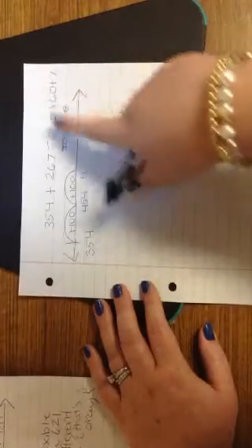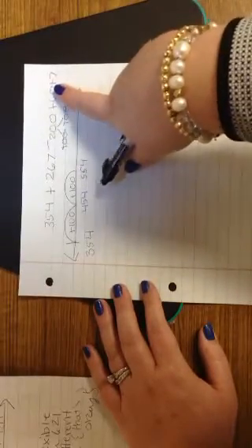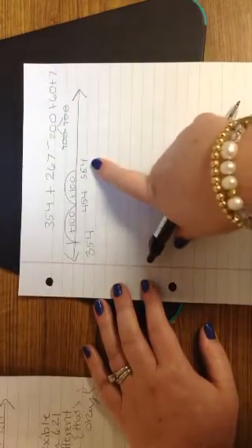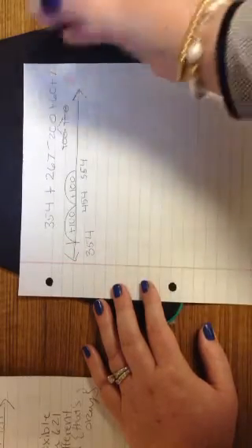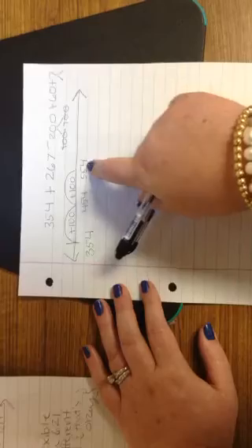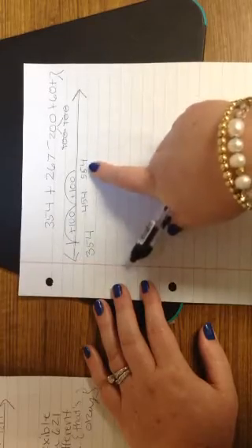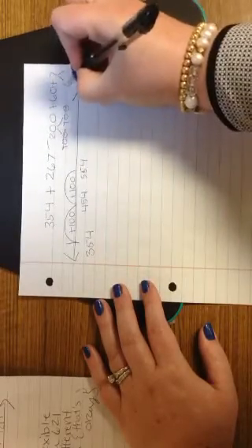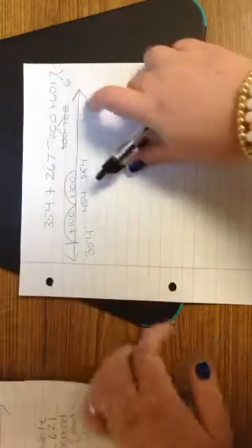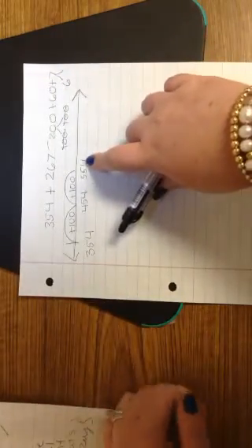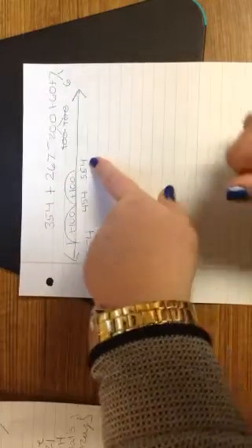Now I could go straight to my tens, but one thing we've been talking about in class is making 10. And so what some kids might want to do is make this an even, friendly number. If I'm noticing over here my 7, well, I would really like to be able to have this 4 get to 10.